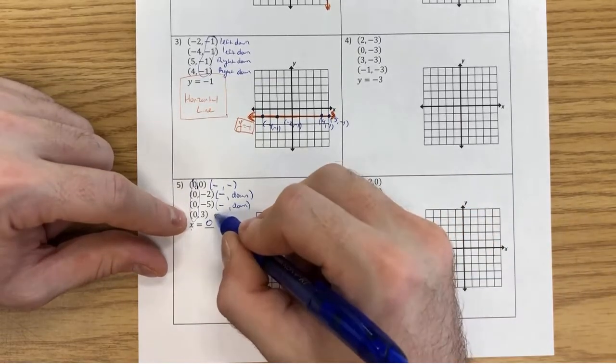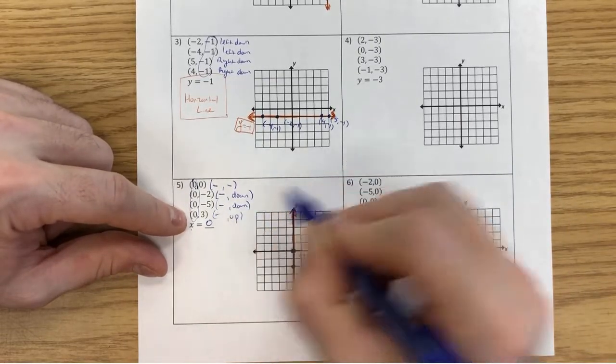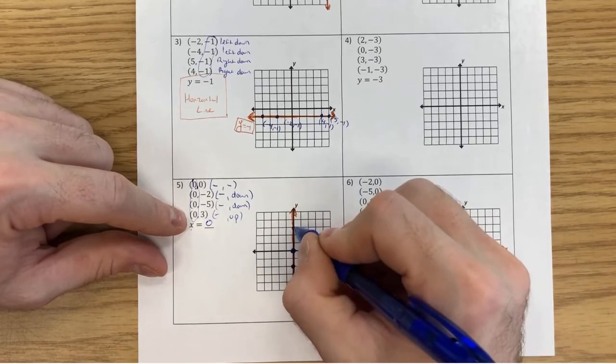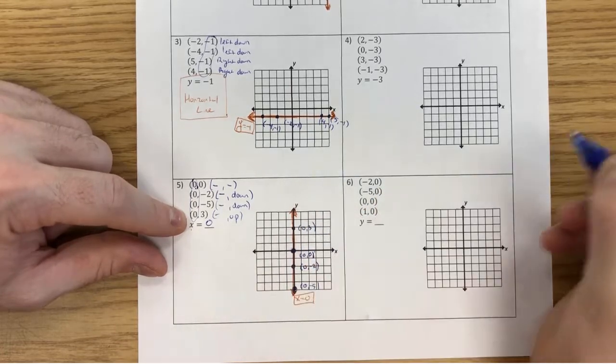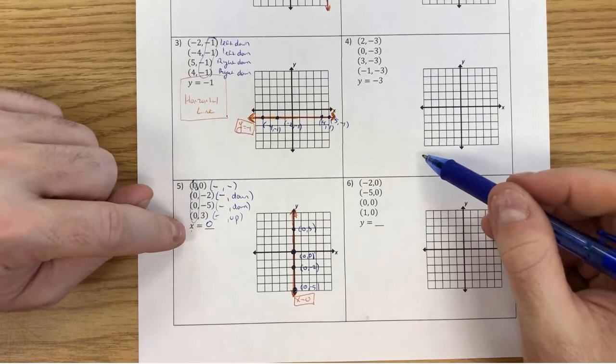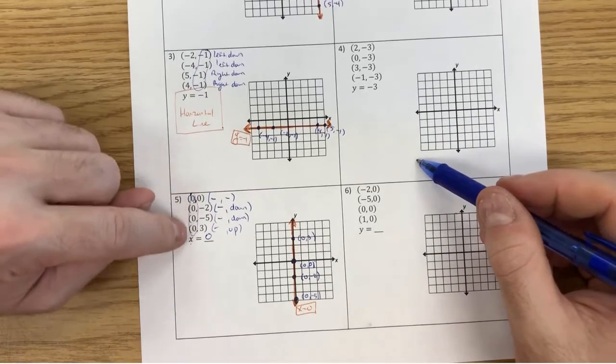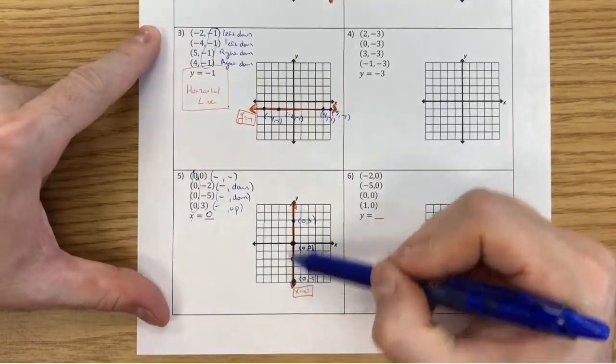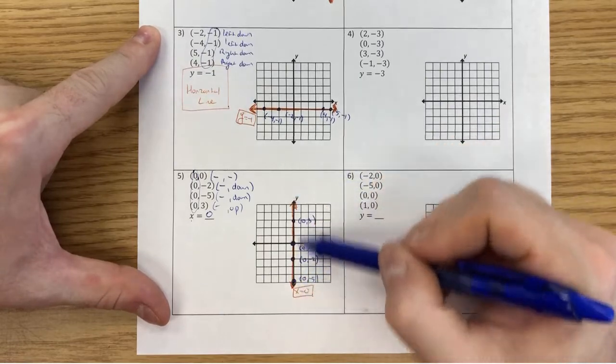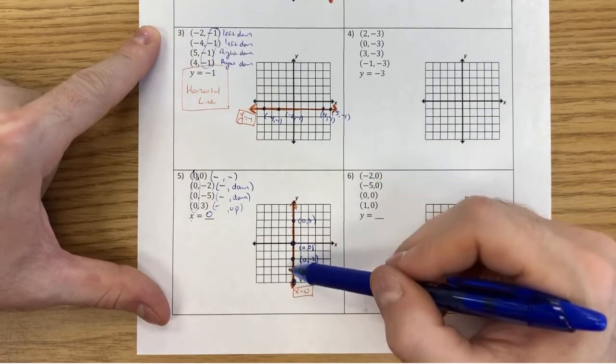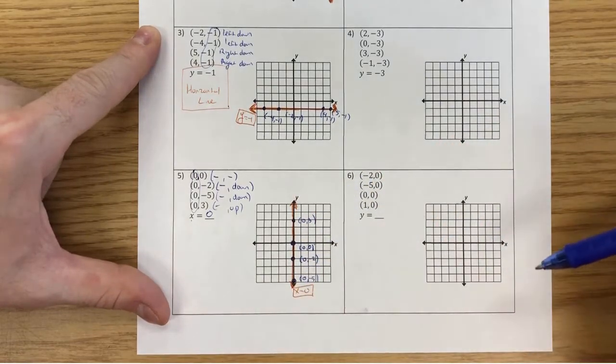And then this point is neither left nor right, but it is up. So 0, 3. And yes, when we notice that we have an x equals something and they all share the same x value, that means that all along every possible x value, doesn't matter what the y value is, that's going to be a vertical line. Cool.